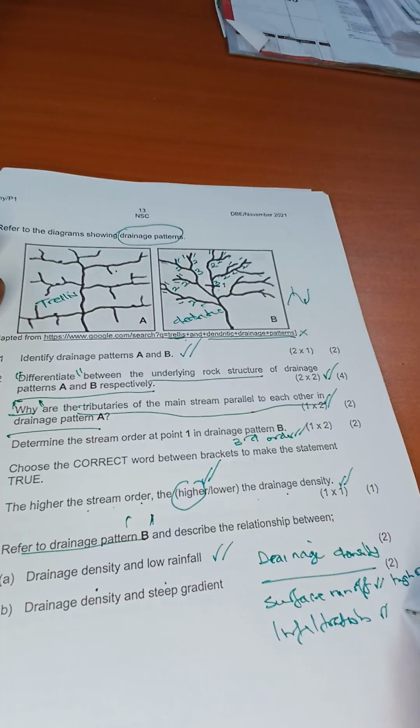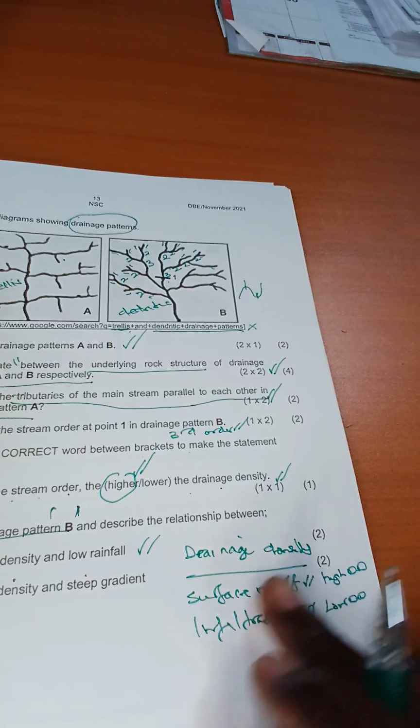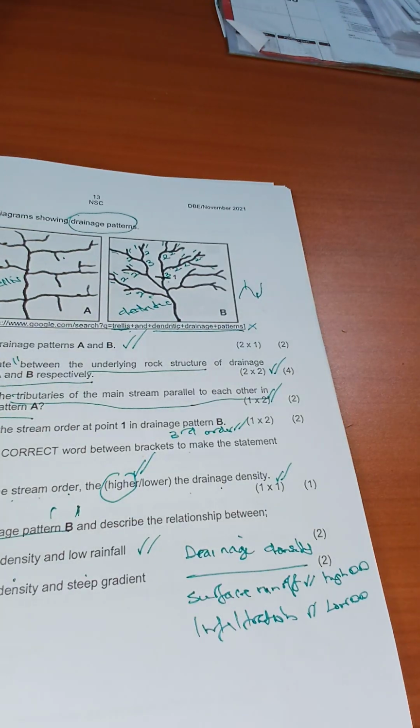Where there is more infiltration, there is low drainage density. So where we have more surface runoff, we have more streams flowing, resulting in higher drainage density. Where there is more infiltration, there are fewer streams flowing, as water is infiltrating.